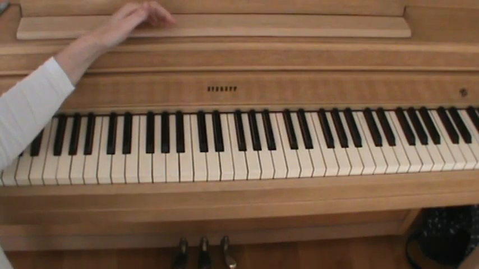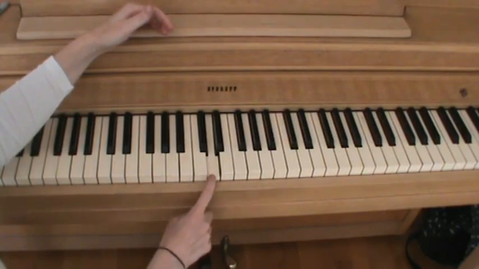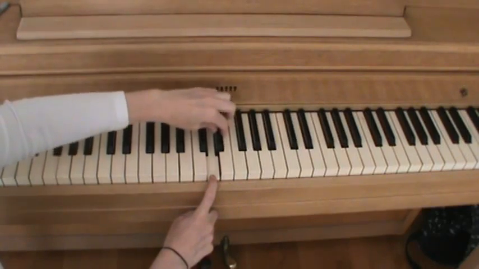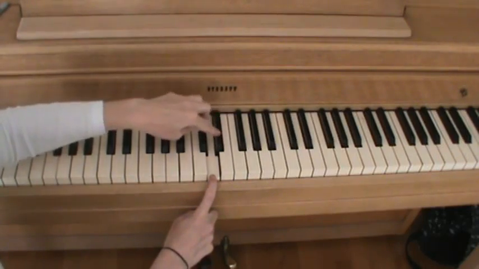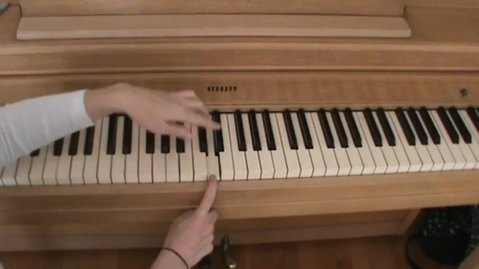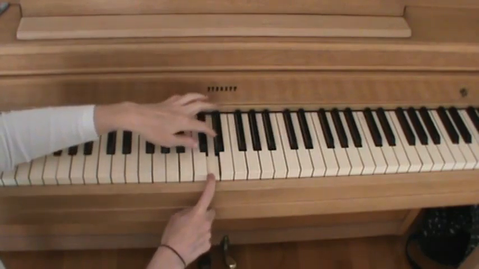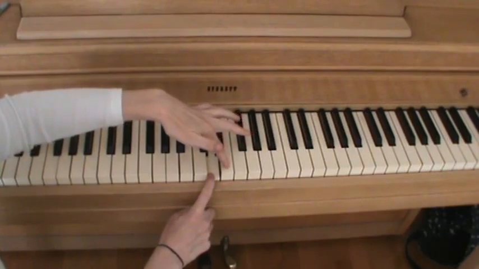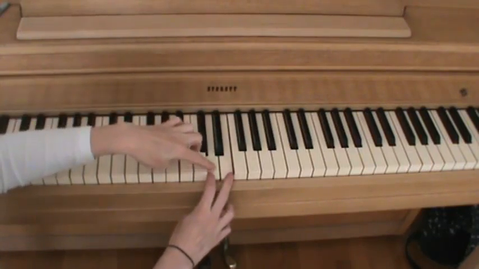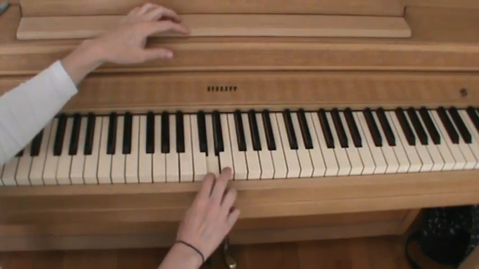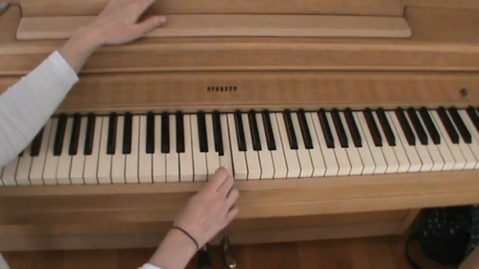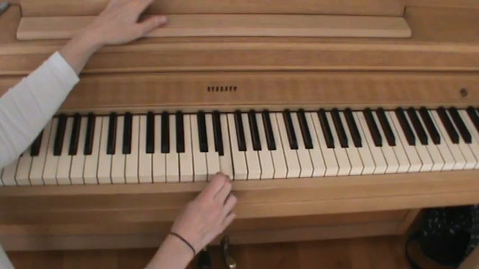If I want to go another whole step from D, again, I have to skip one key. This way, I will skip this key if I'm still going up the scale. So here's my D. I'm skipping this black key, and I'm going to play E. So I went from D to E, and I skipped a key to get there. That is another whole step.